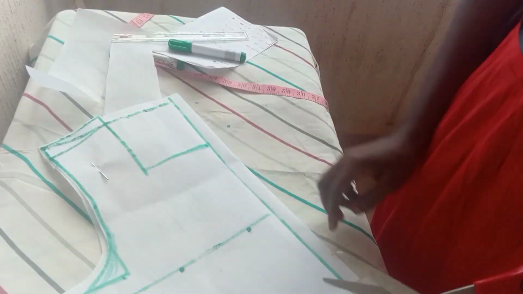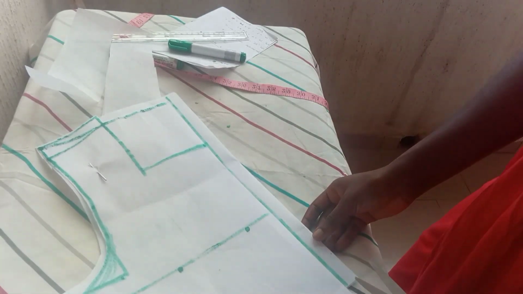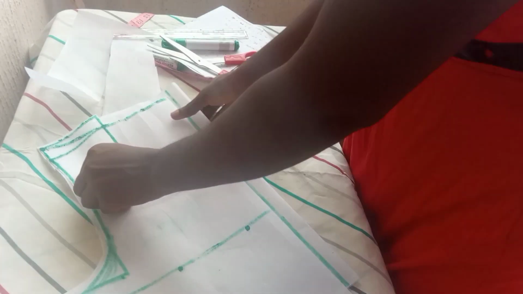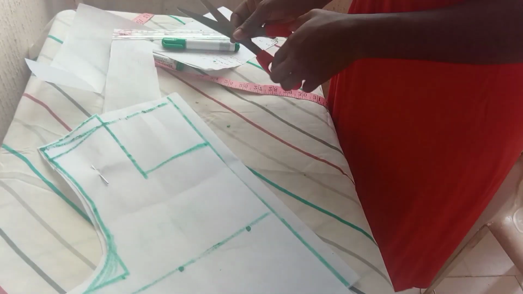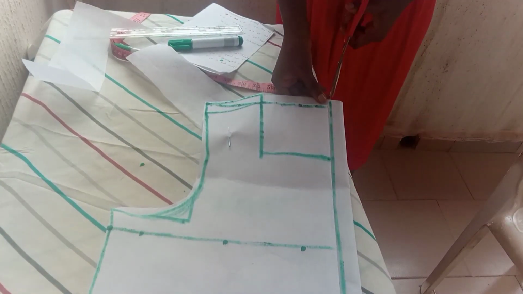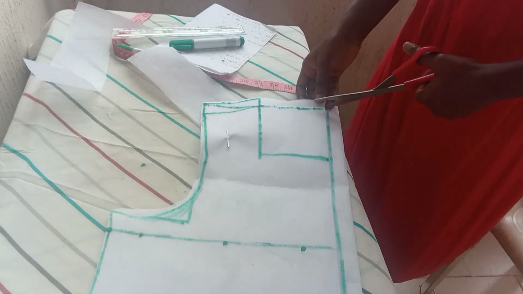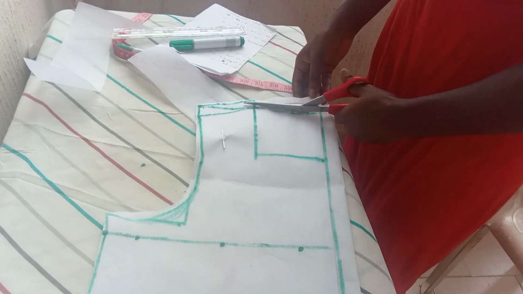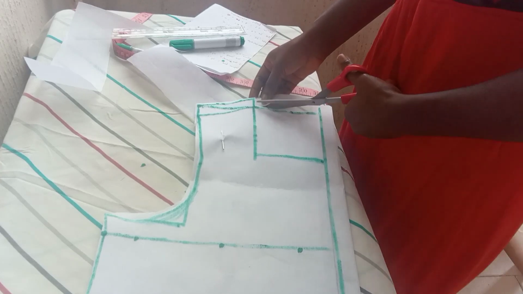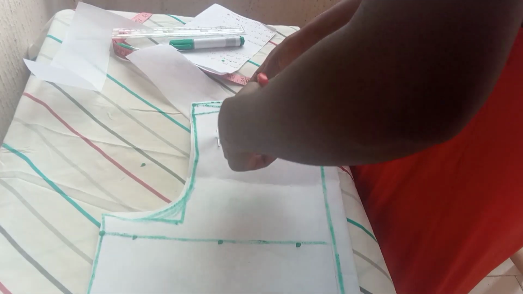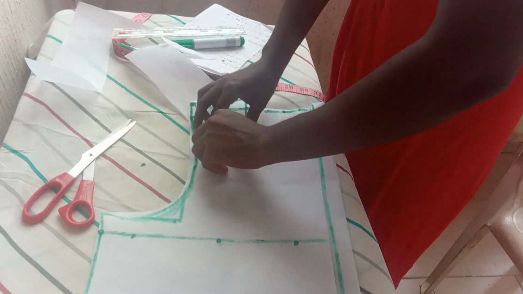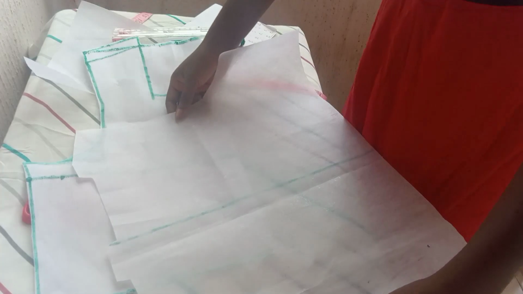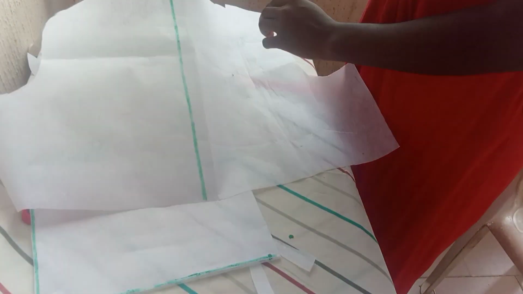So the next thing is I'm going to split this place open so that while sewing, but before I do it, let me open it first so that you see how it looks too. Sorry, I didn't cut it out. Remember, we have a next tutorial coming up on different neck styles you can use. So as you can see, it's the same.